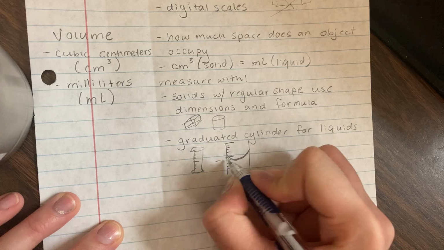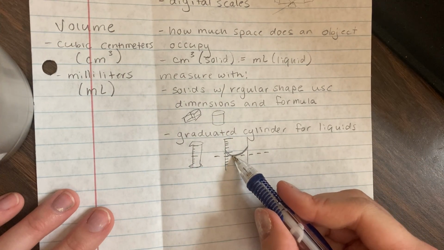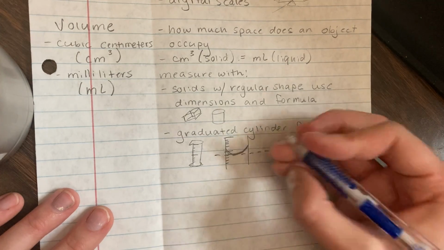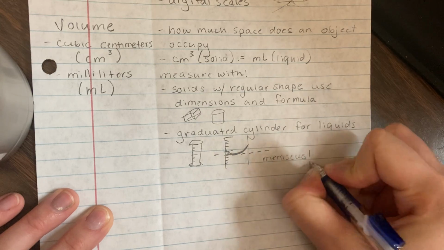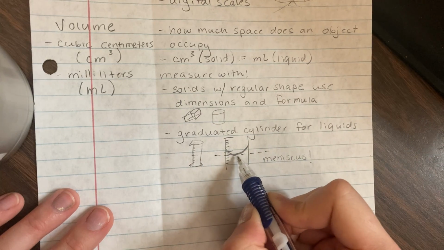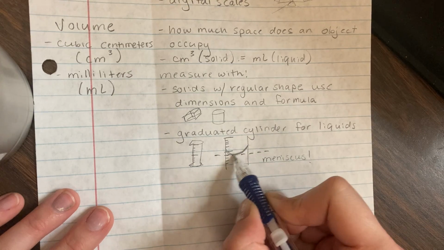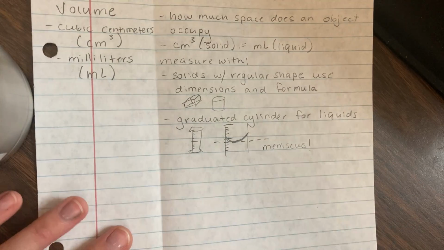So when you're measuring the volume of a liquid in a graduated cylinder, you always measure from the bottom of this little curved surface of the liquid, which is called the meniscus. You always have to remember to measure your volume from the bottom of the meniscus. Don't measure from the top where it creeped up the side. So that's for just liquids that you pour into a graduated cylinder.